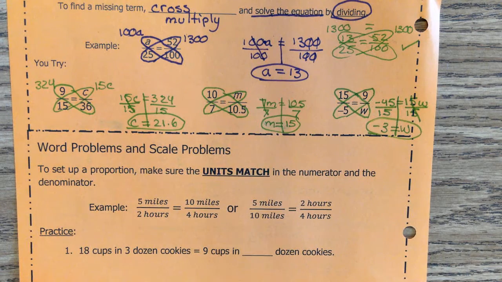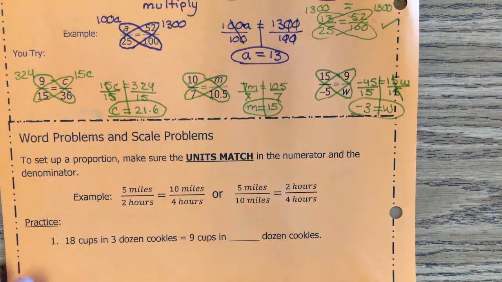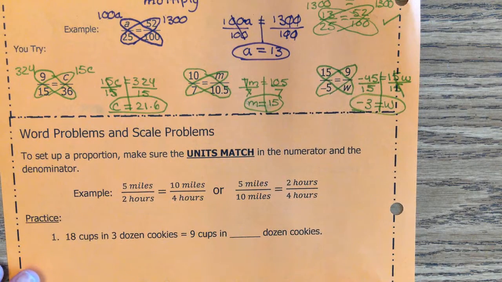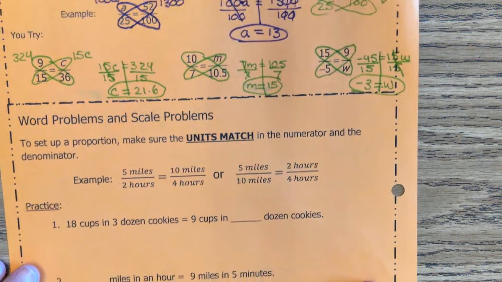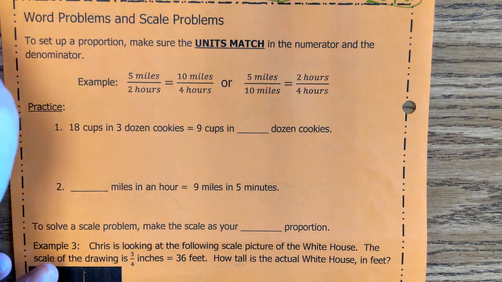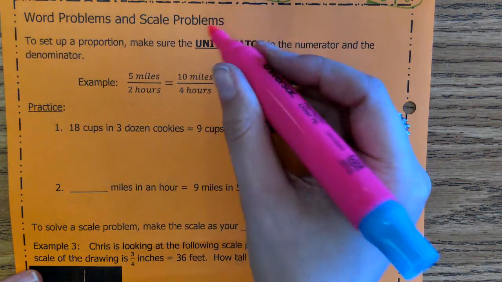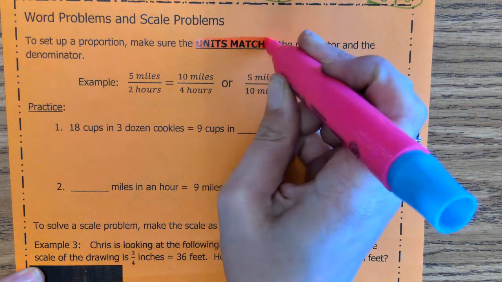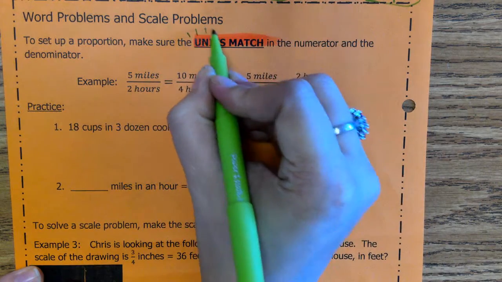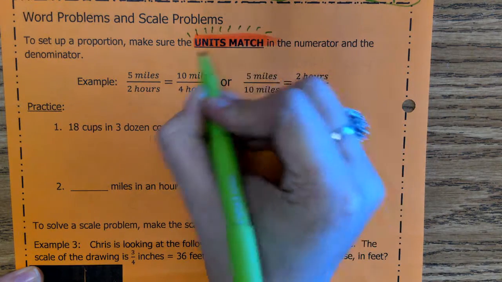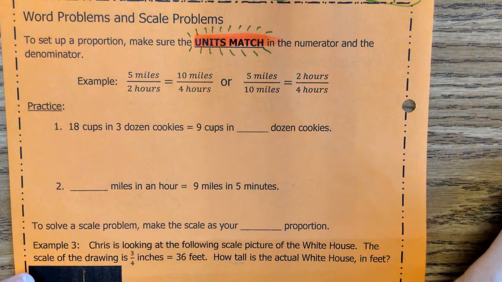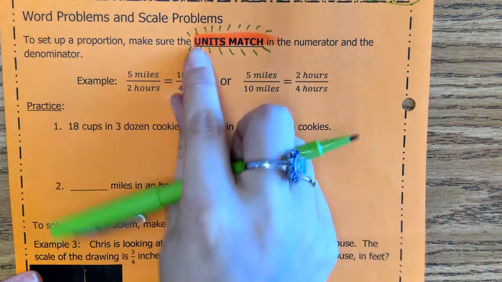Now those aren't too hard. The only place that it gets a little bit trickier is when we come down here to word problems and scale problems. But it's really the exact same thing. We're just adding some real life situations here. So the most important thing when you're doing these word problems is that you make sure that those units match. By units, I mean whatever you're talking about: cups, miles, hours, minutes, feet, inches, seconds, whatever it is that we're talking about, they have to match.